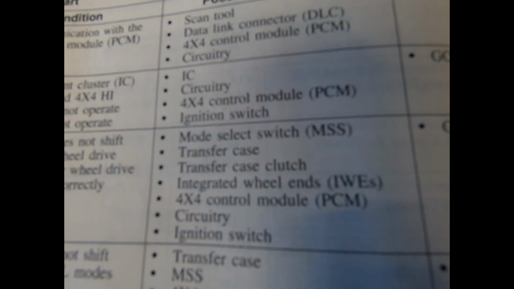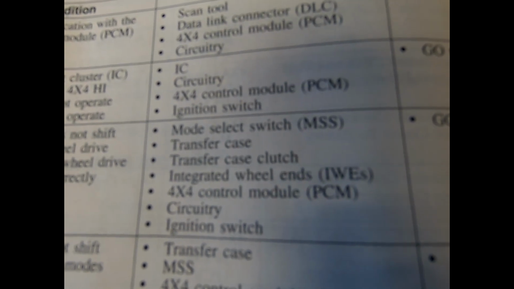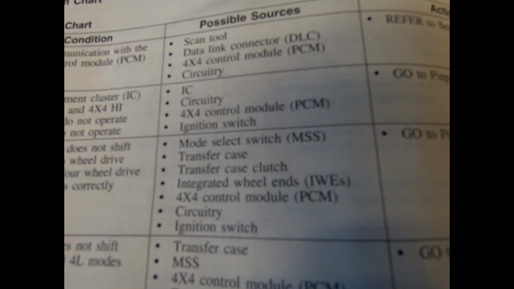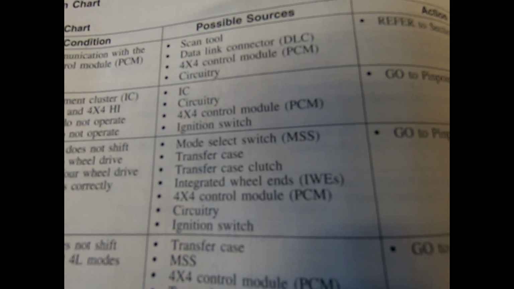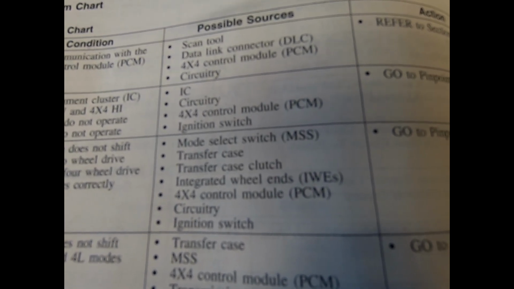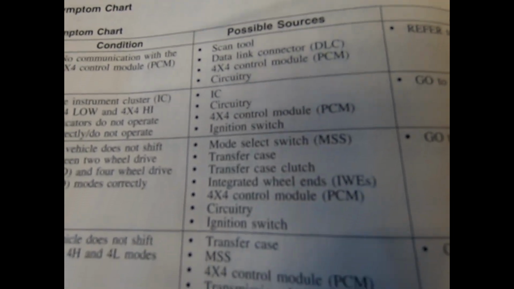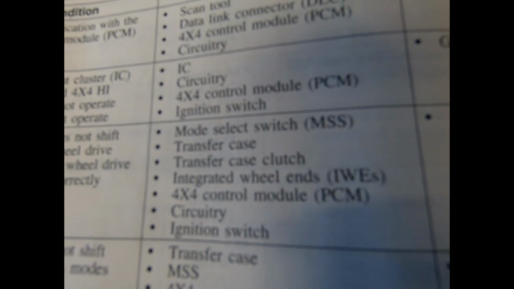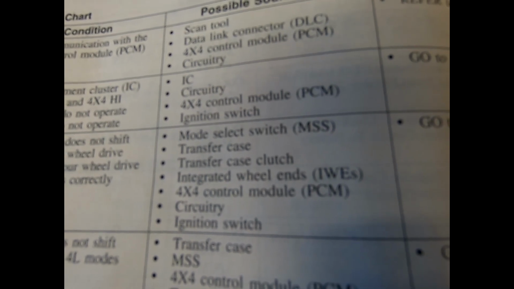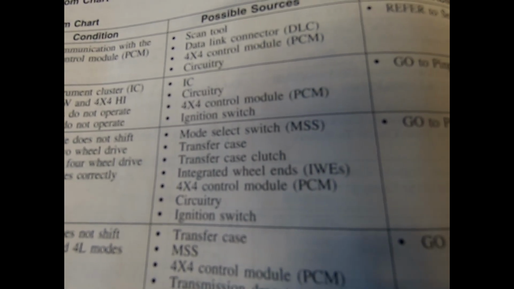It says possible sources are the mode selection switch, transfer case clutch, integrated wheel ends, 4x4 control module in the PCM, circuitry, or ignition switch. Based on all of my testing underneath the vehicle, the mechanical sides of the system are fine, no issues there. It says to go to pinout test J.